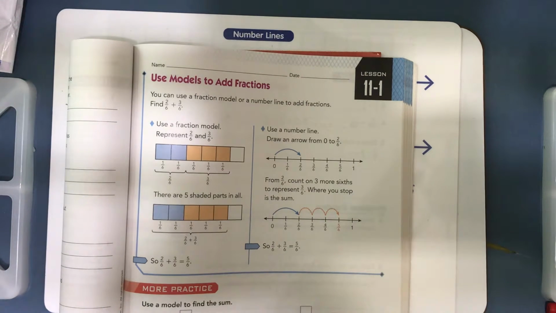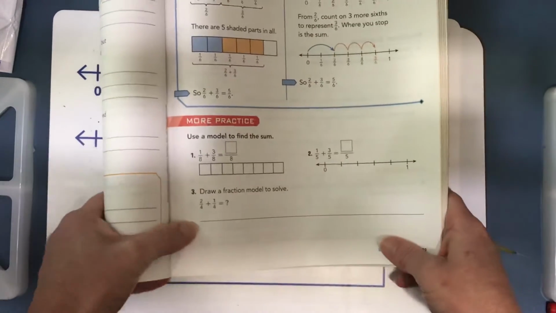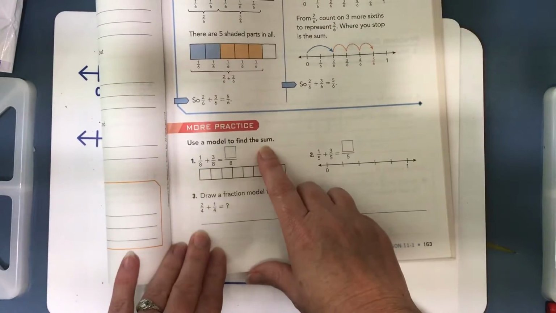Fourth grade. Today we're going to work on using models to add fractions. We are now on chapter 11, and this is lesson 11-1 on page 163 in your math workbook. So we're going to start down at the bottom of the page using models to find sums. Remember, when we find a sum, we are adding.